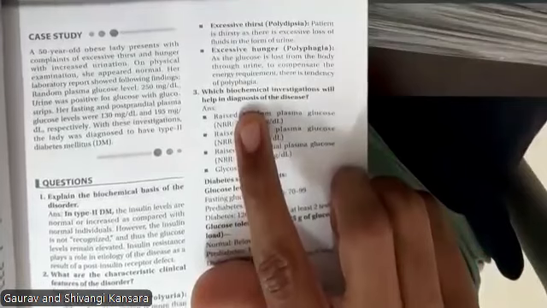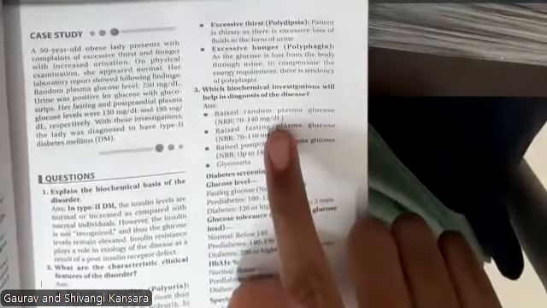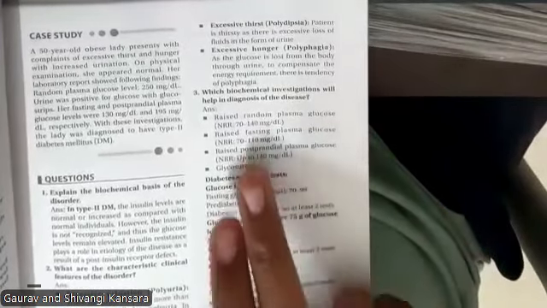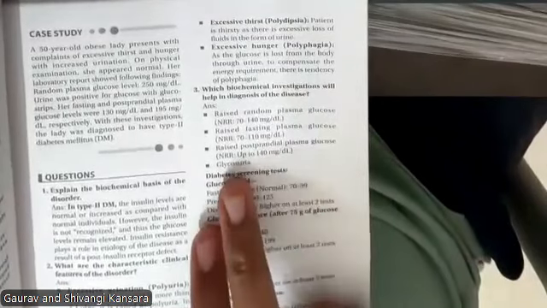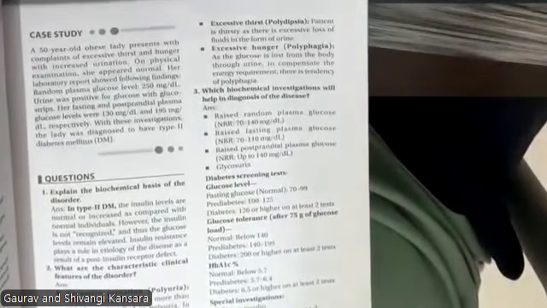So you should definitely know these criteria: what are the different criteria for glucose. How much random glucose is allowed, how much is fasting, normal level 70 to 110 mg per dl. Okay, postprandial is normal up to 140 mg per dl. And glycosuria, meaning glucose in urine, should never be present. If glucose is coming in the urine sample, that points to a diagnosis of diabetes.